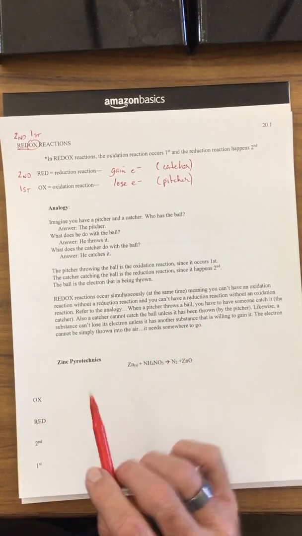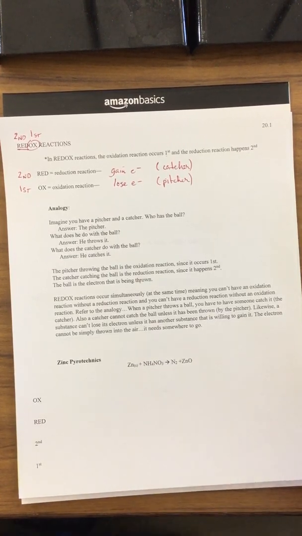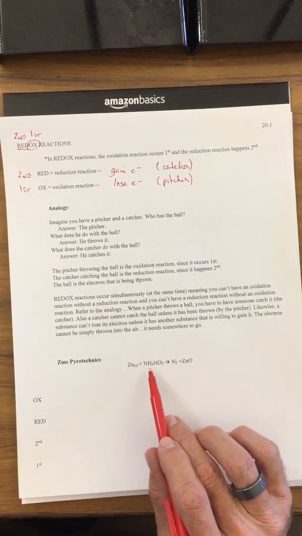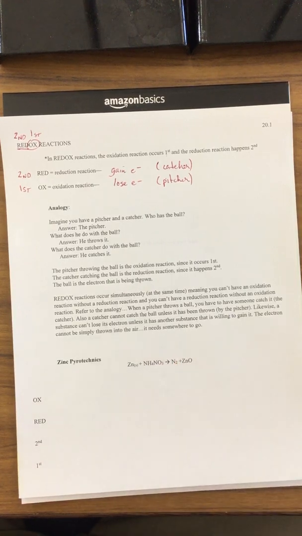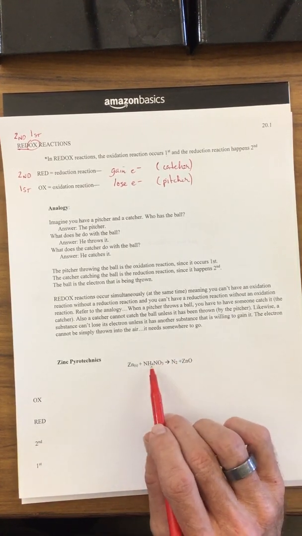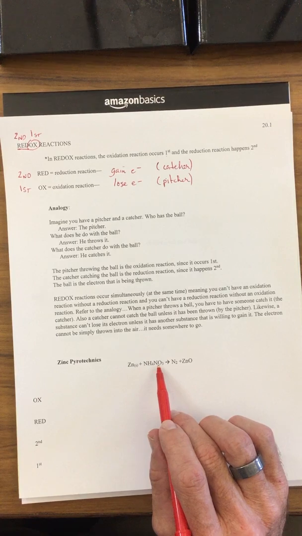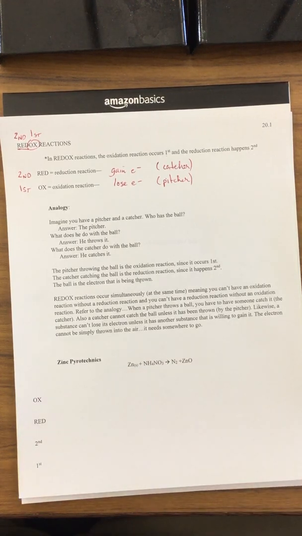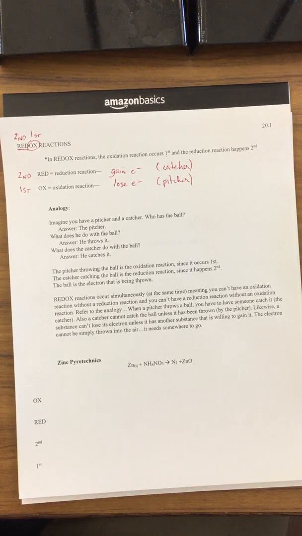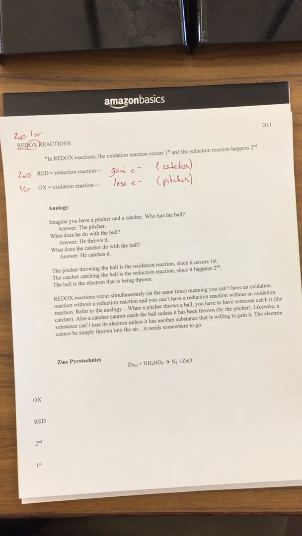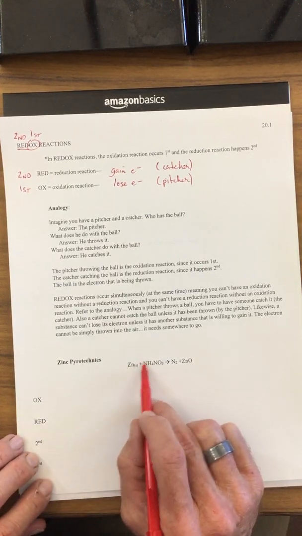So let's take a look at this first of the reactions. We can take zinc and this substance called ammonium nitrate. Ammonium nitrate is actually a fertilizer, and it's very, very explosive. This is a demonstration that I usually do inside the hood, but it's quite messy as well. But we're going to assume that this reaction's been done, and it produces fireworks-like effects. So looking at this reaction, we're going to be taking the zinc with this ammonium nitrate.